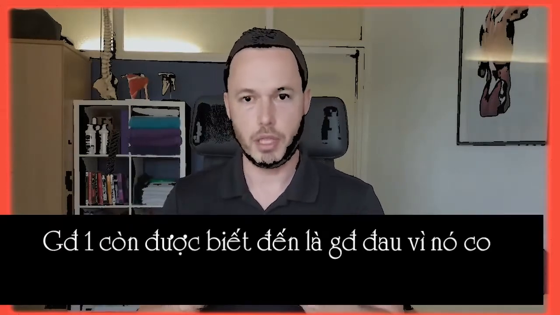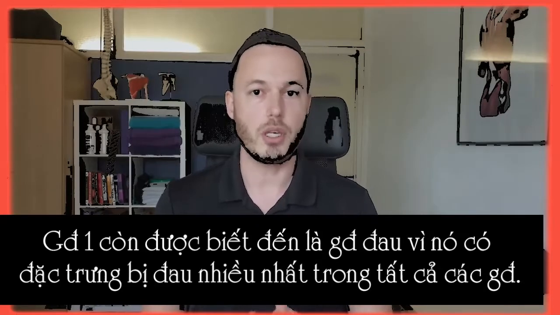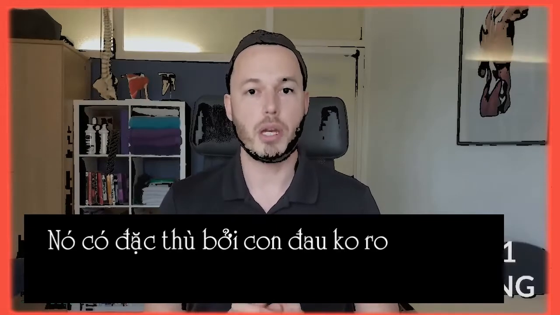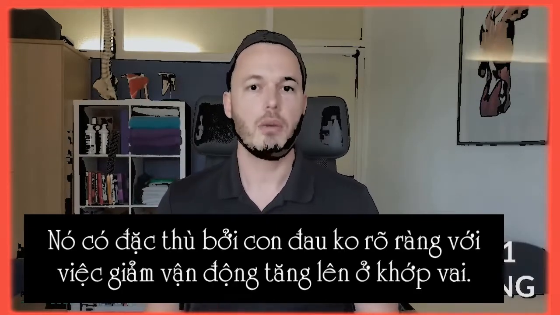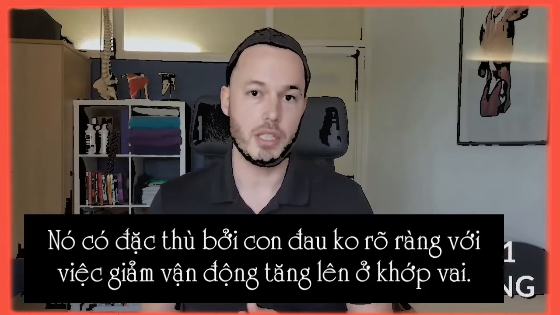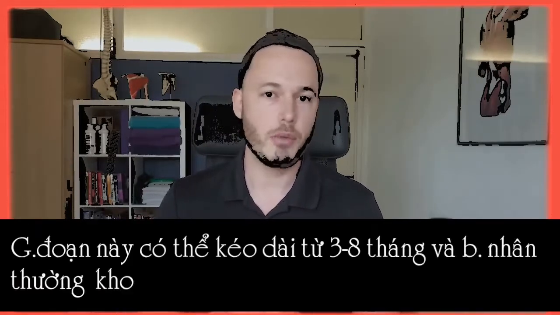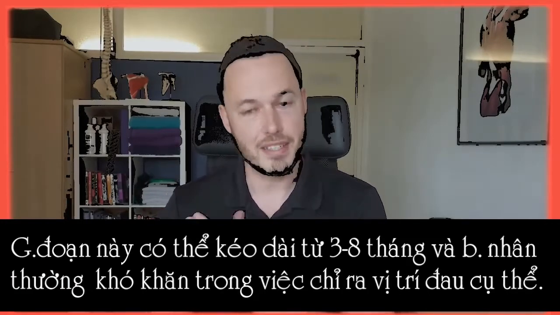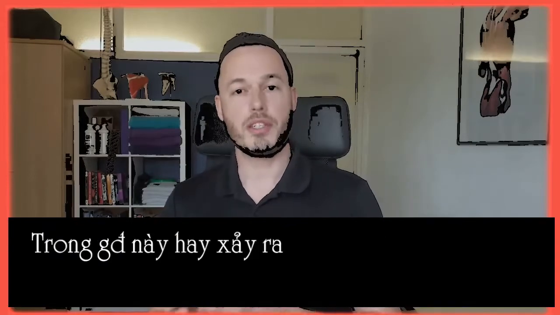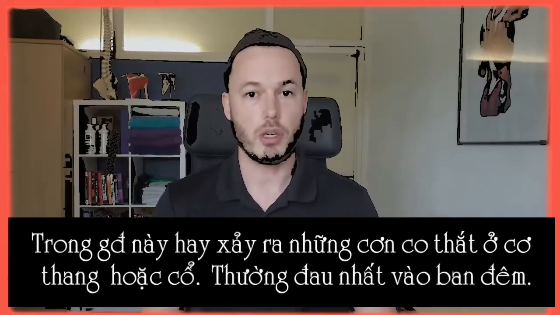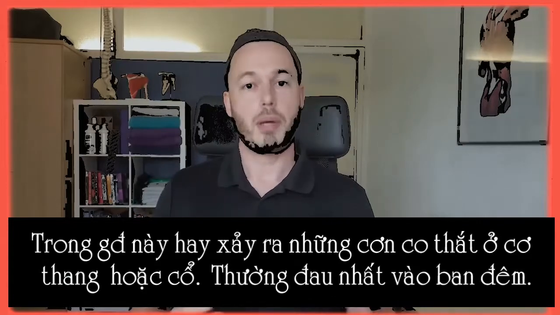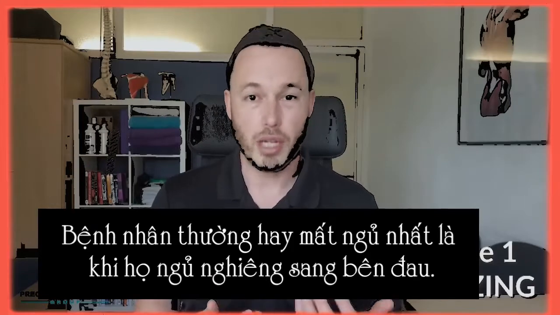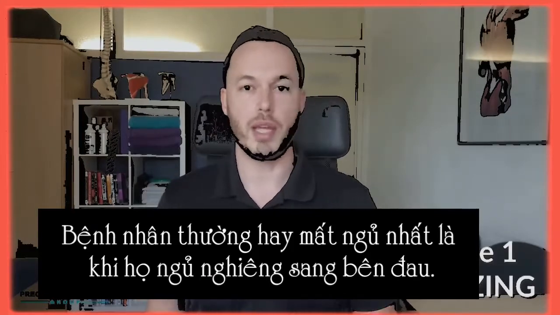So phase 1, the freezing phase, is also known as the painful stage because typically this is the most painful stage of all. It is characterized by an aching, generalized pain with progressive loss of mobility in the joint. Now, this stage can last anywhere between 3 to 8 months, and patients often have difficulties in pinpointing the exact location of the problem. And during this phase, it's also common for spasms to occur, such as in the trapezius or the neck. Pain is often worse at night, and patients will often find that they're woken up throughout the night, especially if they roll over onto that affected side.